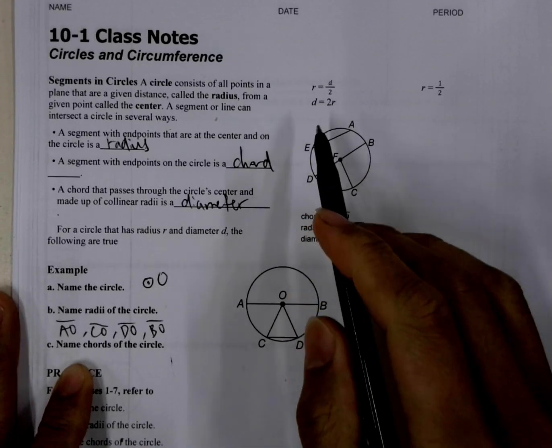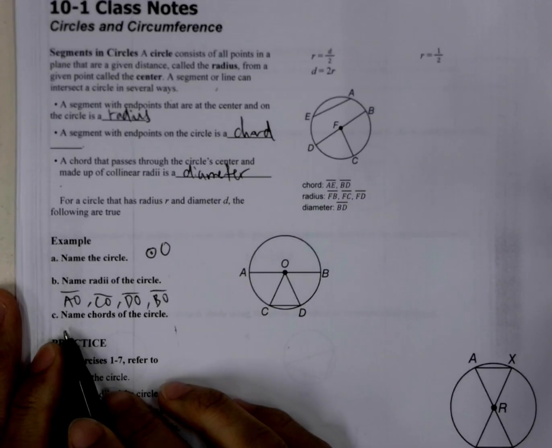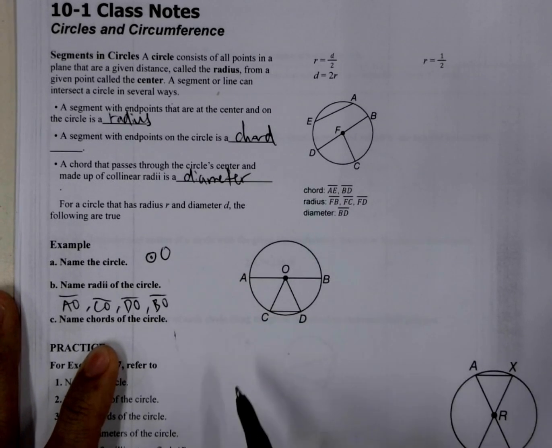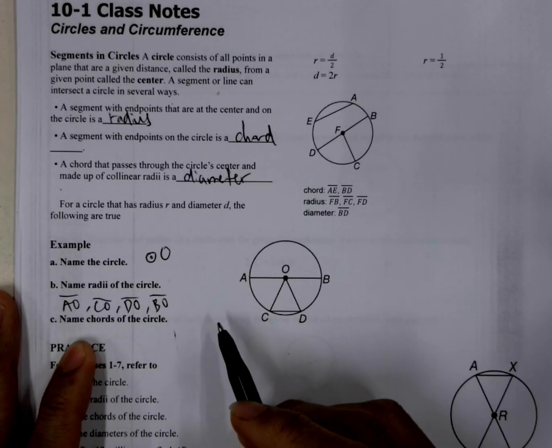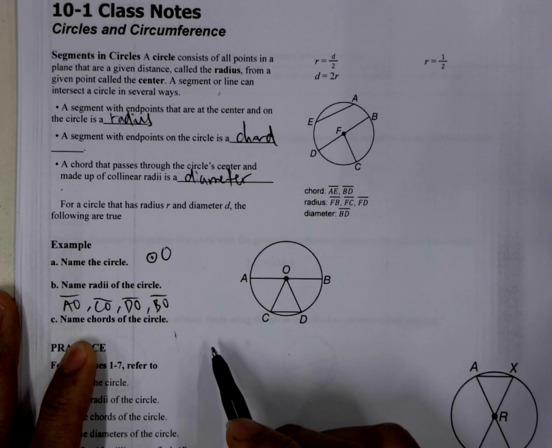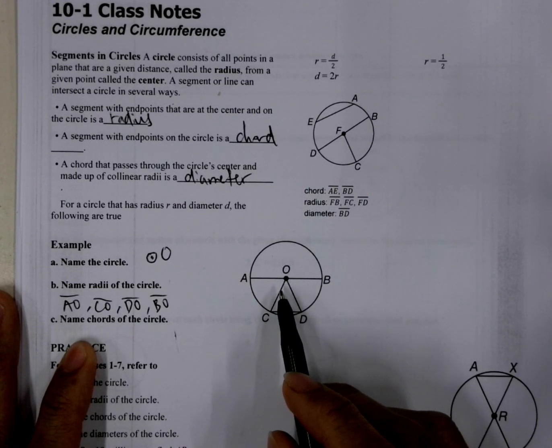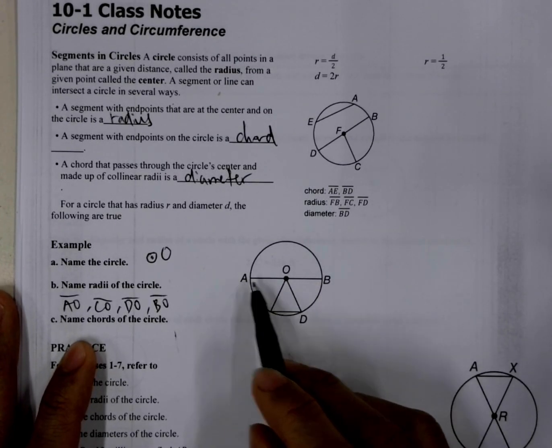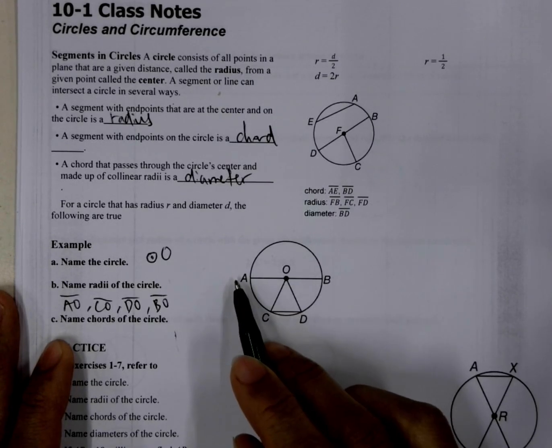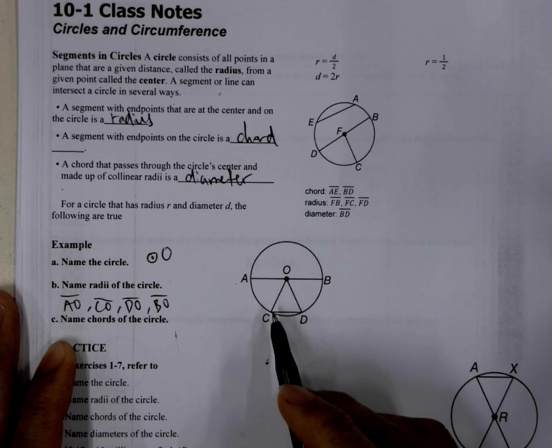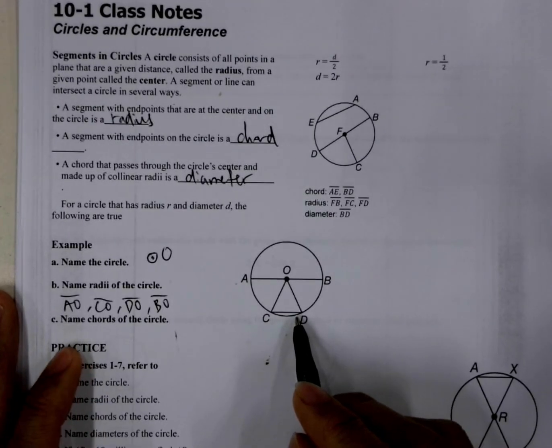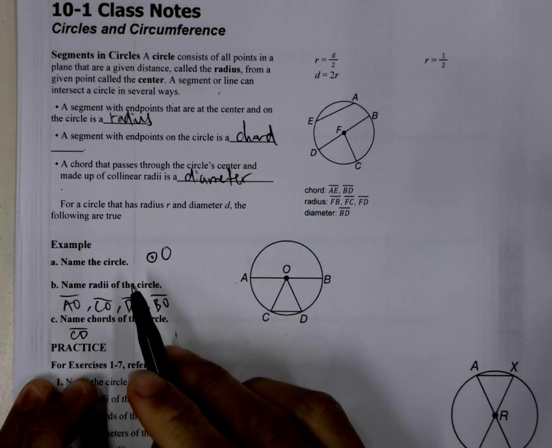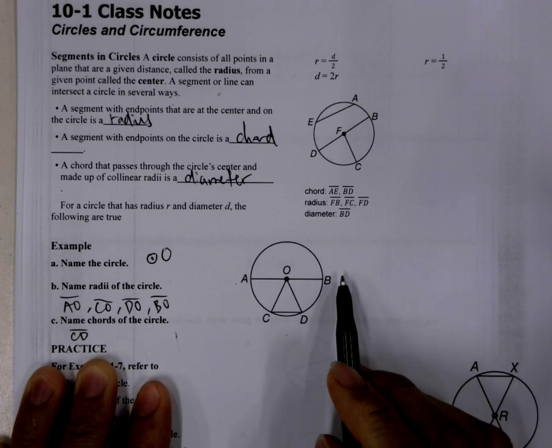Then name chords of the circle. Remember, chords are segments that have both endpoints on the circle, but that don't pass through the center, because although AB is a chord, we have a different name for that. That's a diameter. So a chord here would be CD. And if we were asked for the diameter, that would be AB.